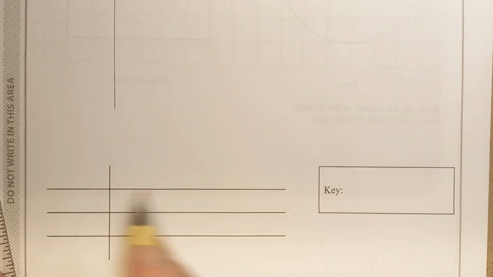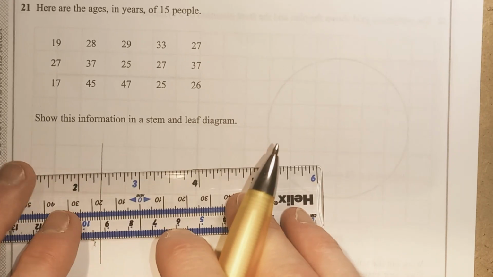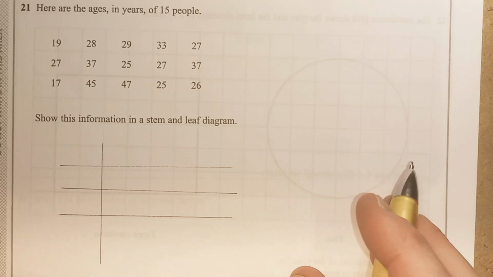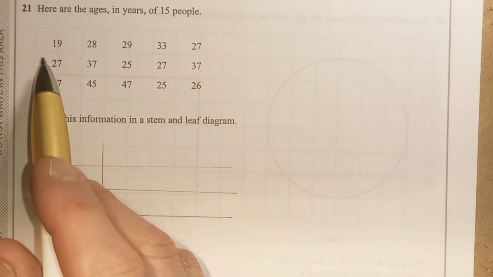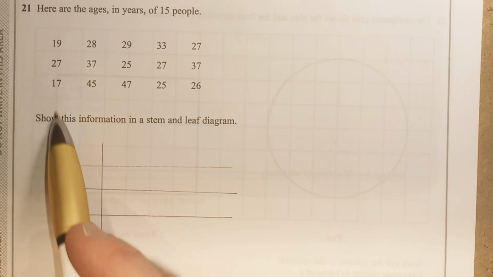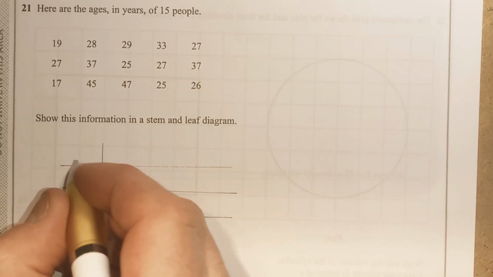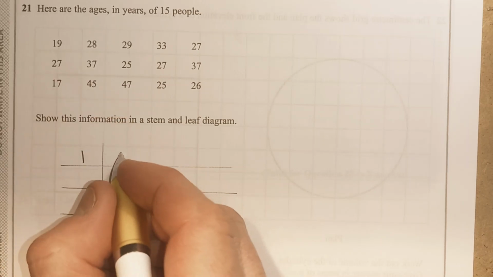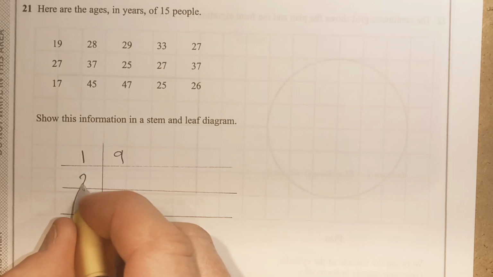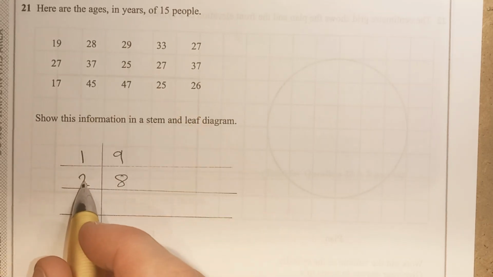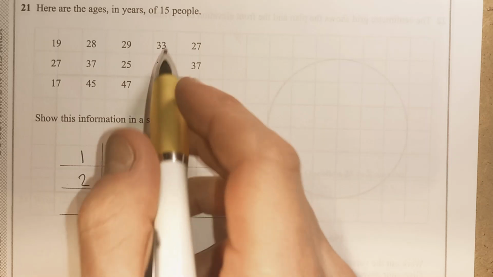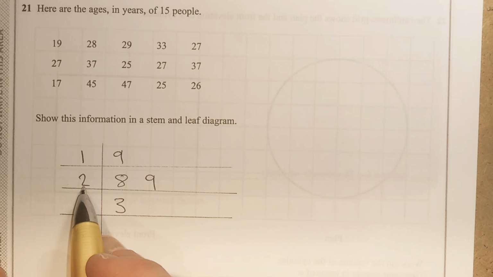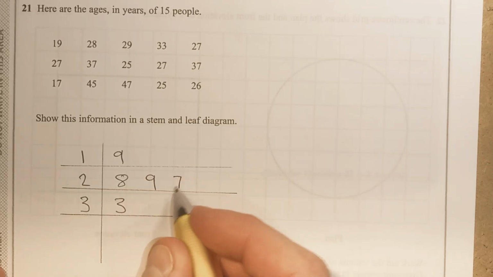Now if we look on here, we've got 1, 2, 3 lines going across. Okay, so let's start writing the numbers on. Well, we start off in the teens, and the highest we go up to is the 40s. So I'll put a 1 here. So 19 would be 1, 9. 28 would be 2, 8. 29, we've already got 2 for the 20s, so we can just put a 9. 33, so 3, 3. 27, again we're going to have in the 20s, so we can just put the 7.